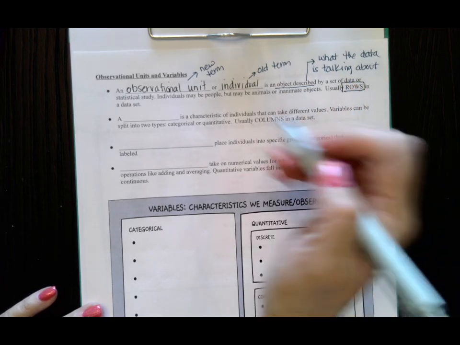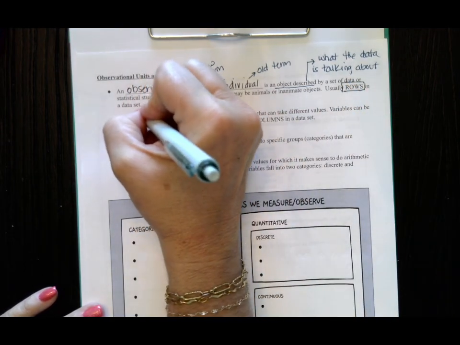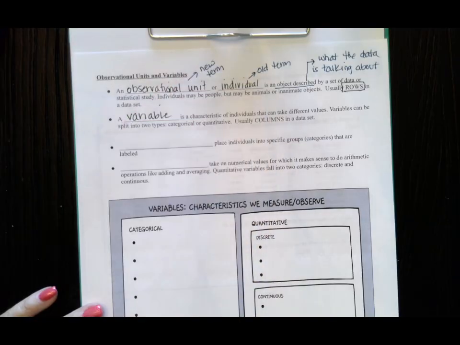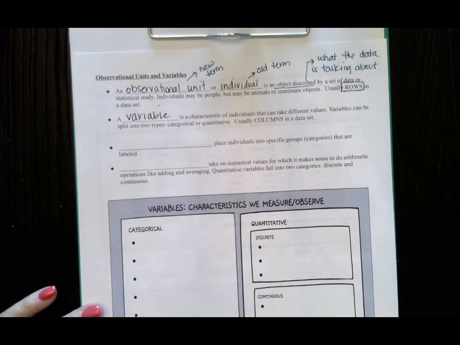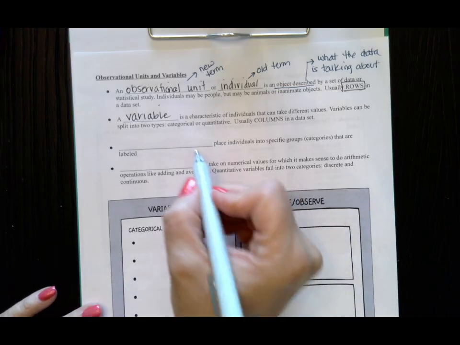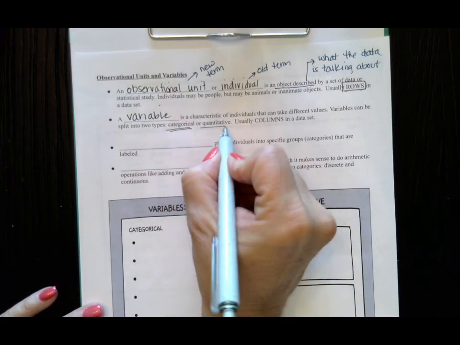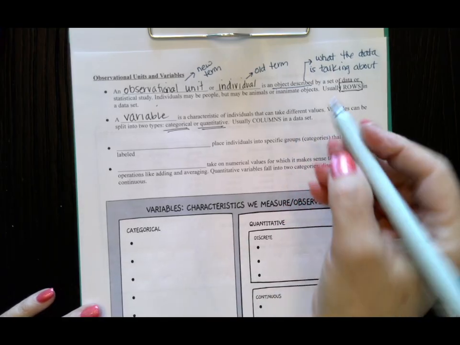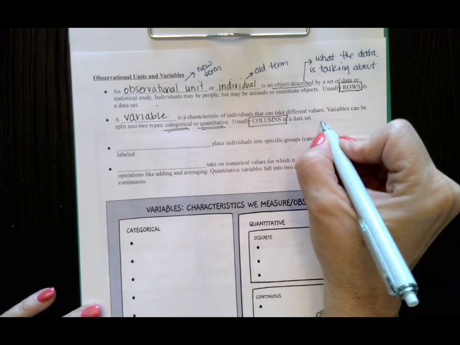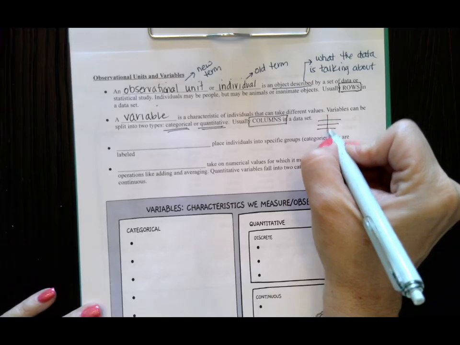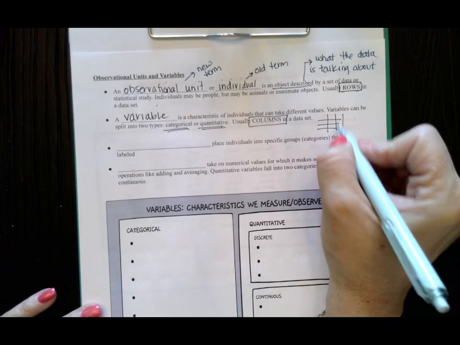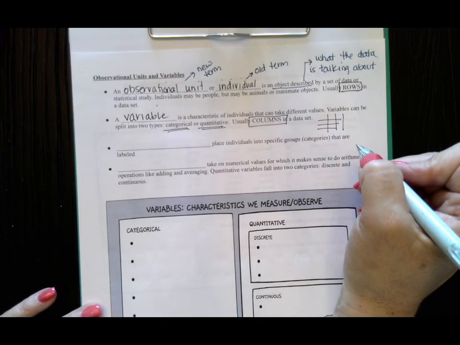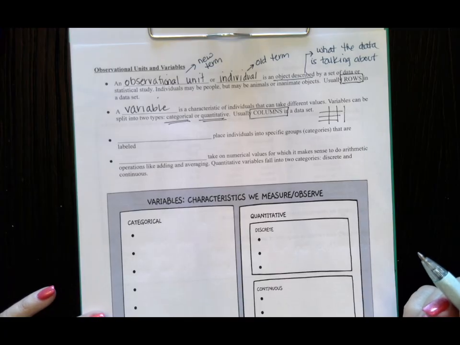A variable is a characteristic that can take different values. So variables can be split into two types, categorical or quantitative. And those are normally the columns in a data set. So we would have rows of data this way, and then we would have the values of the data in the columns. Okay? Now, we have two types of data that we're going to look at right now.